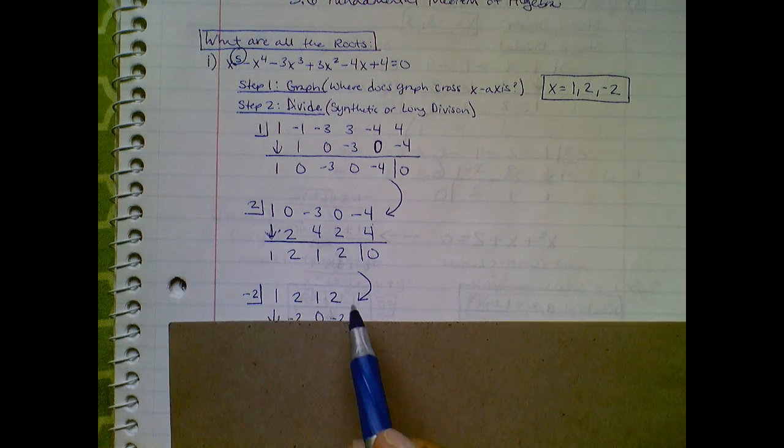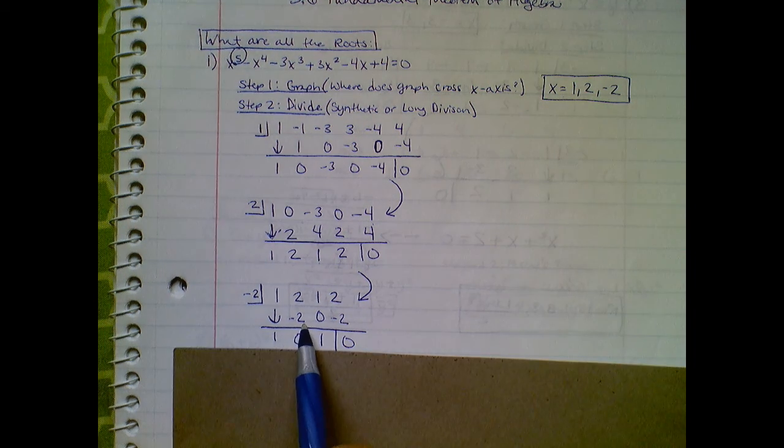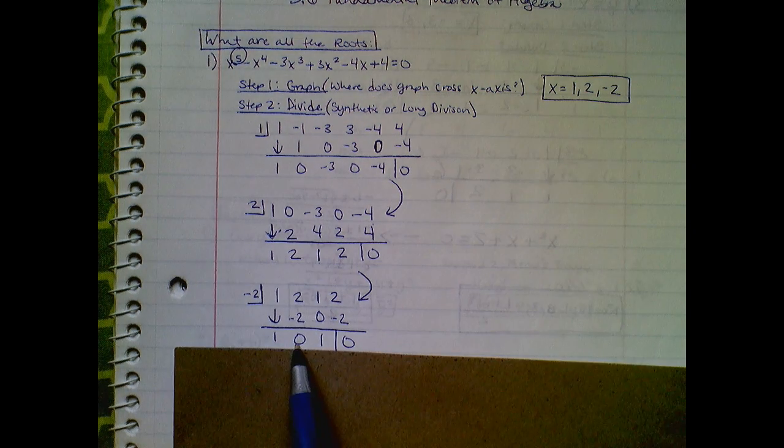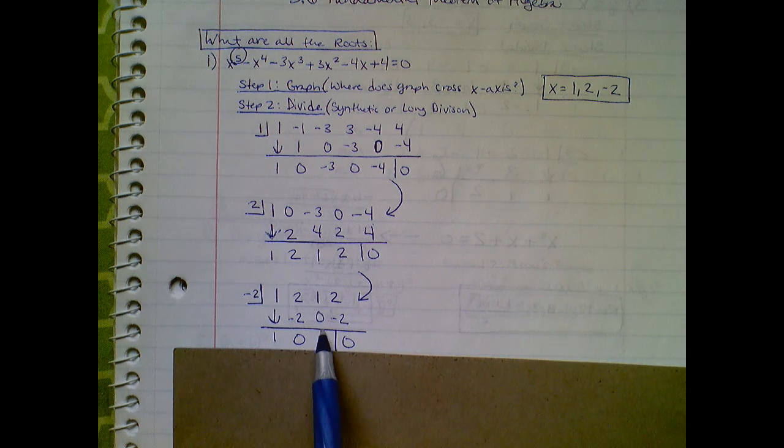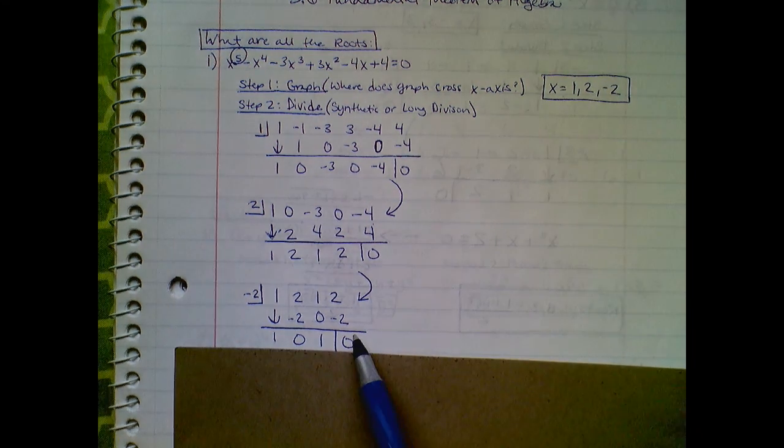So I'm going to drop that first number down. So I get 1, multiply my diagonals, I get -2, add my columns, I get 0, multiply, I get 0, add, I get 1, multiply, I get -2, add, I get 0. So now I get down to 3 numbers. And each time, notice, I am getting 0 for a remainder.